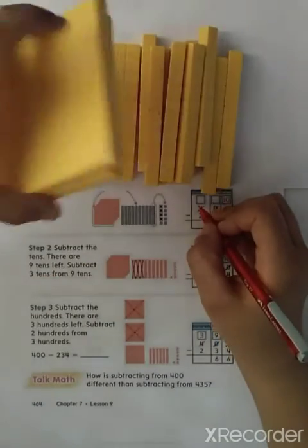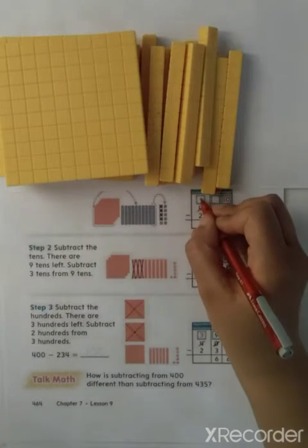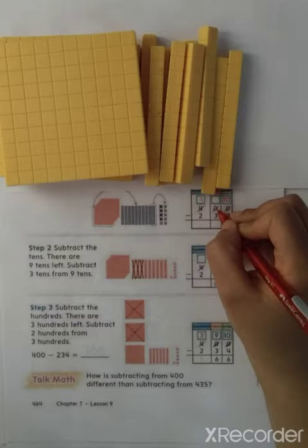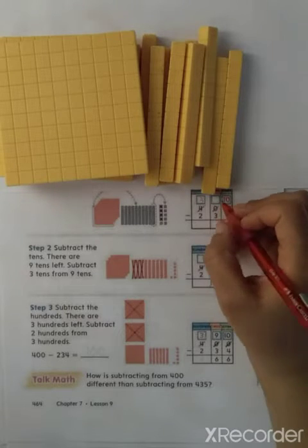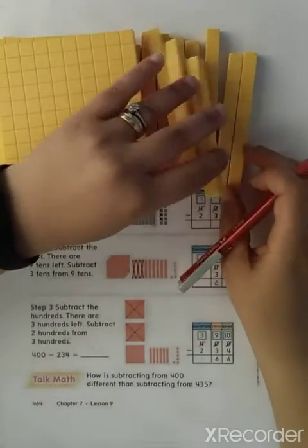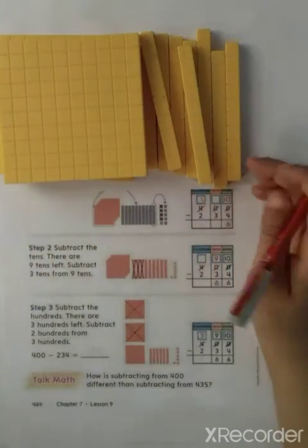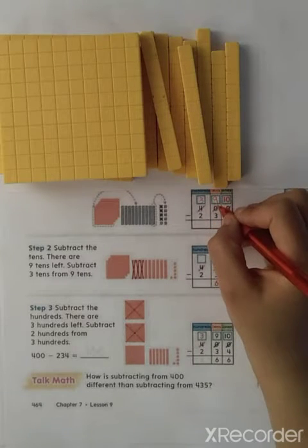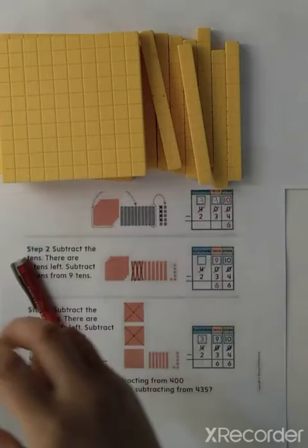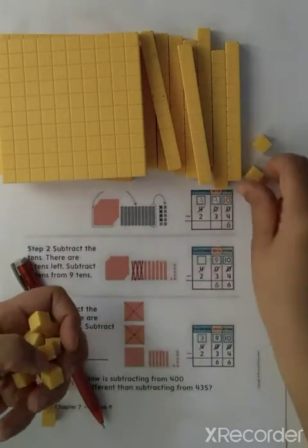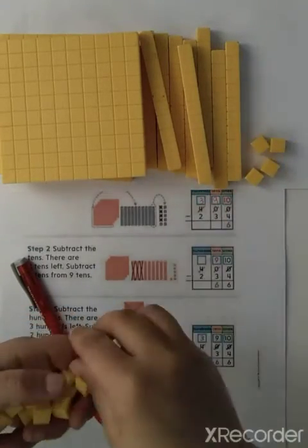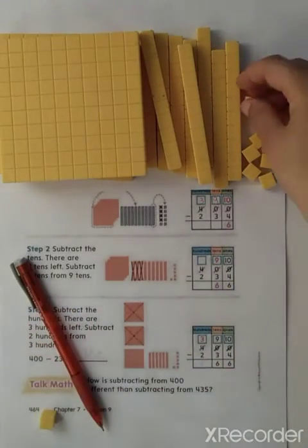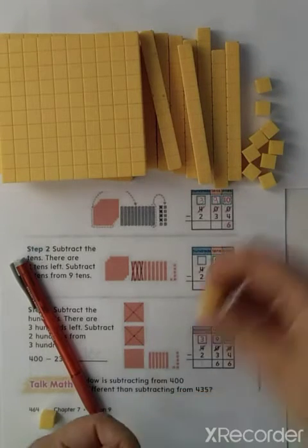How many hundreds now? 1, 2, 3. So the new number is 3. And how many tens now? Yes, it's 10. If we take 1 from it, it will be 9. Now we can give it to the ones. So we will count 1, 2, 3, 4, 5, 6, 7, 8, 9, and 10.